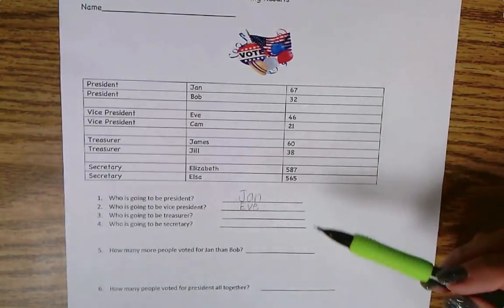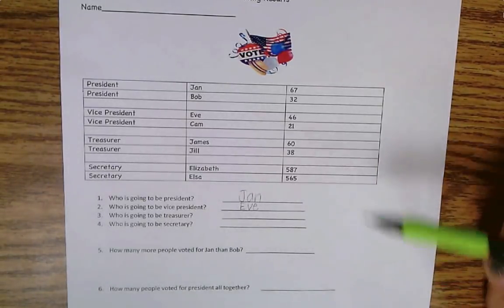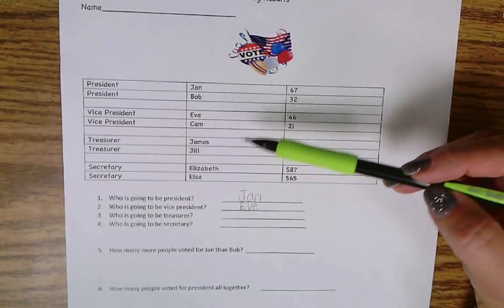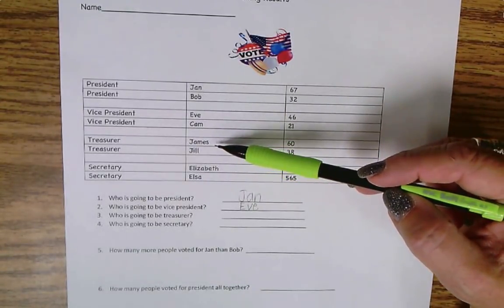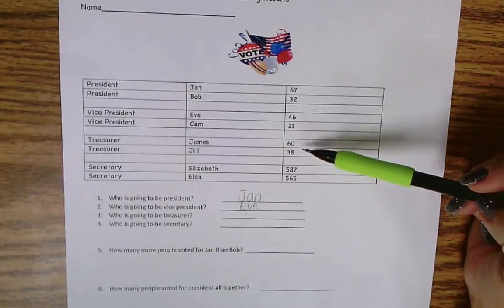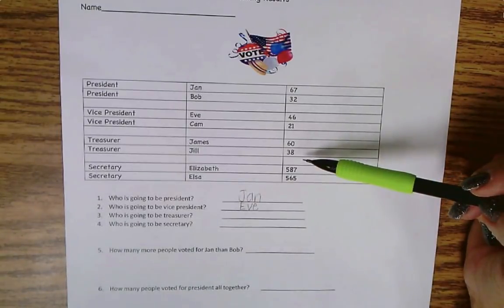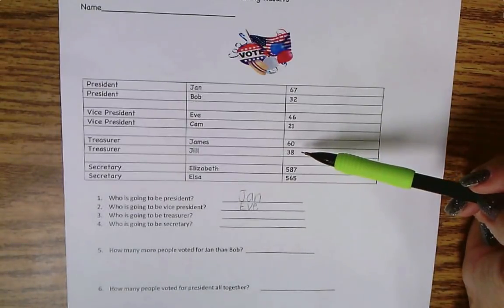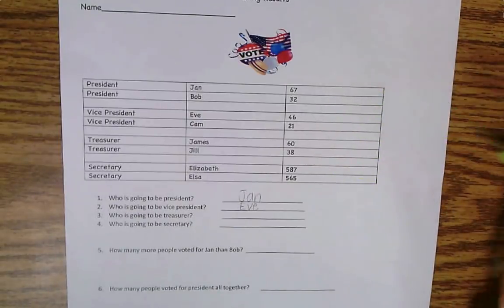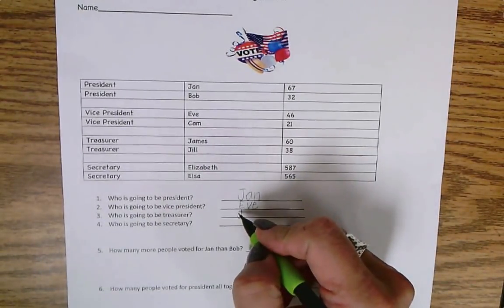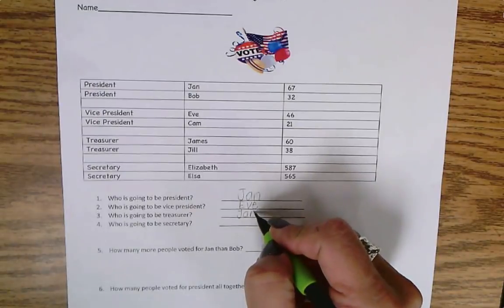Now let's take a look. Number 3 says, who is going to be treasurer? So treasurer on the table is here. We're going to look at the people who ran for treasurer, James and Jill. James had 60 votes and Jill had 38 votes. So boys and girls, we know that 60 is greater than 38. So James is going to be the treasurer.